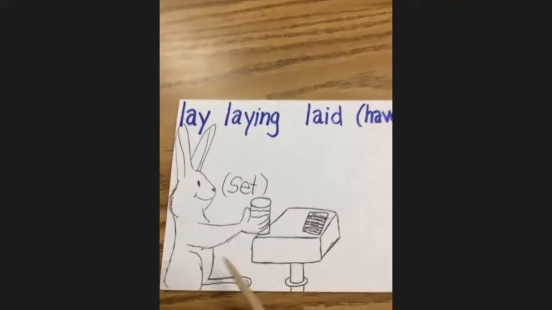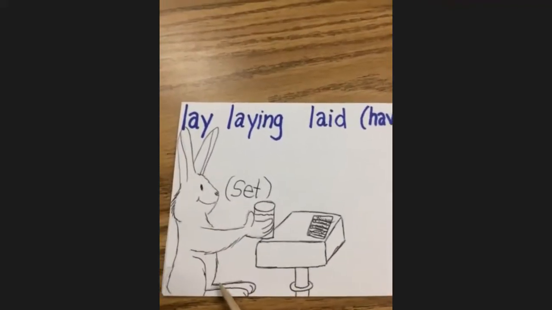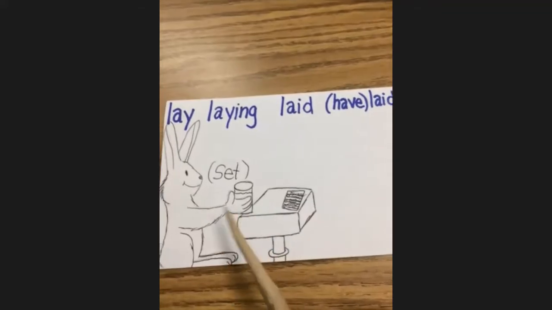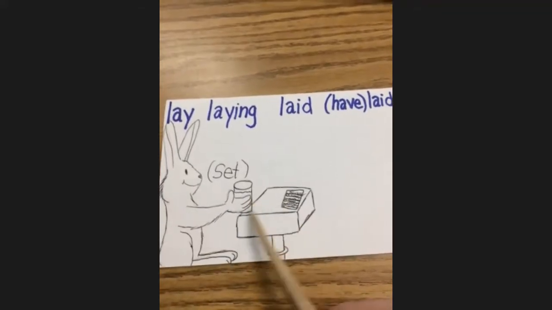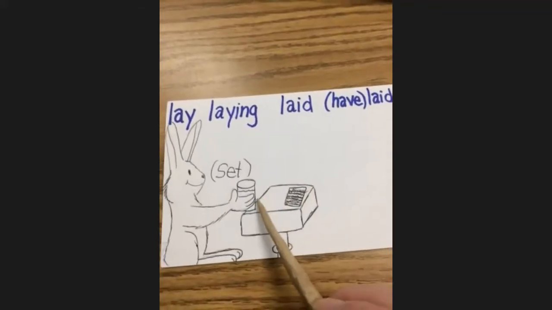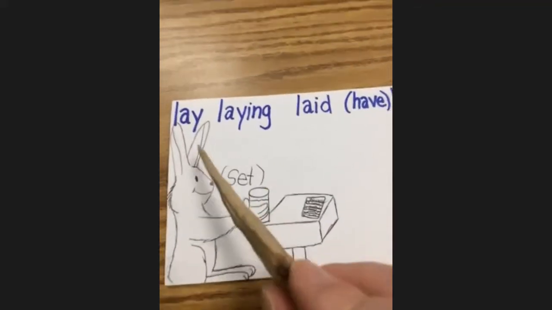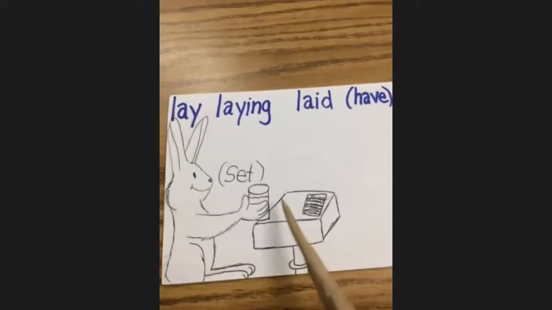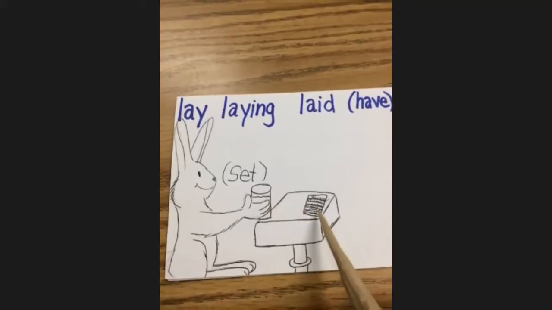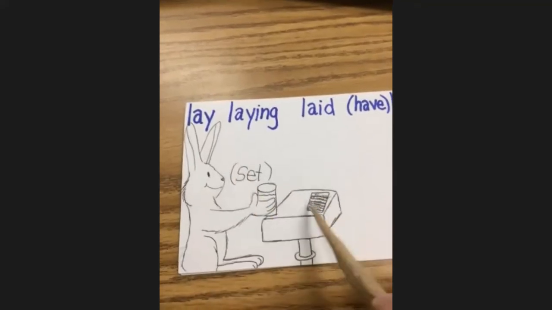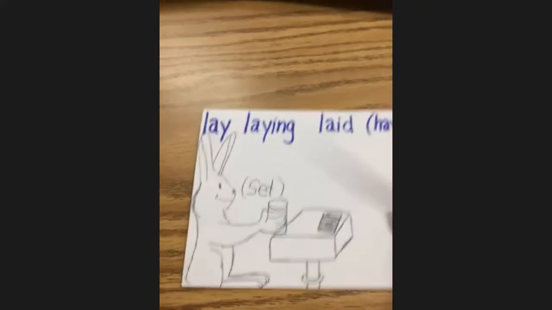And then we have, look, here's our bunny friend. And he is setting it, or he set it, right? So you can set it on the stand. Setting it, set, have set. It's always set with set. It doesn't change. Or he could lay it down, which might sound better with a paper or something to lay. Laying, he laid it down. Okay. And there you have a picture there that can help you with that.